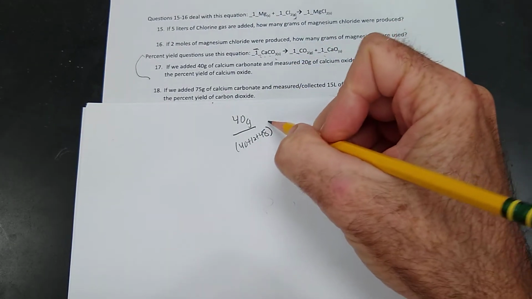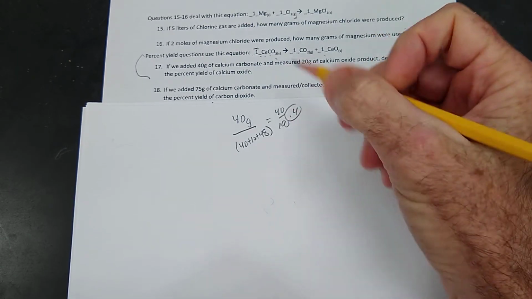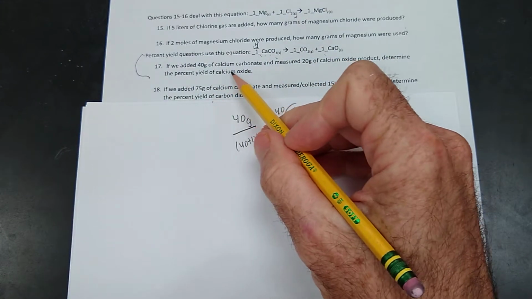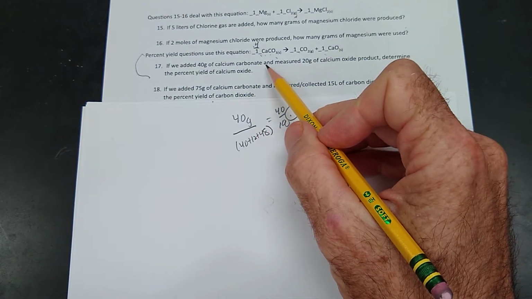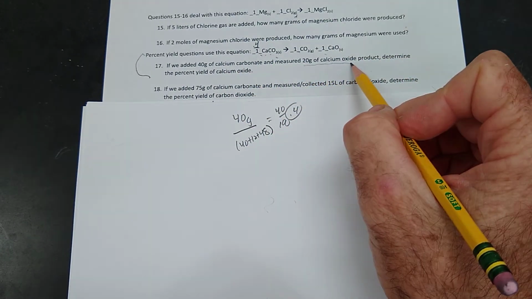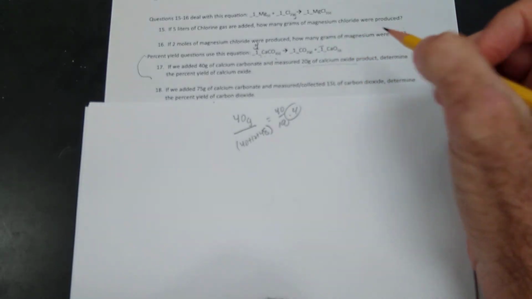That's going to be 100. 40 divided by 100 is 0.4. We don't have to do any math for that. 0.4 moles of calcium carbonate. If we added that and we measured 20 grams of calcium oxide produced, we made 20 grams of that.